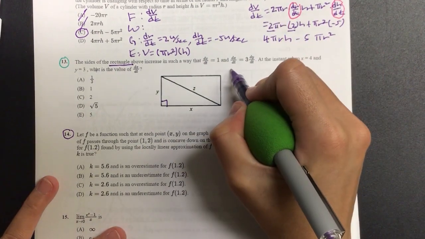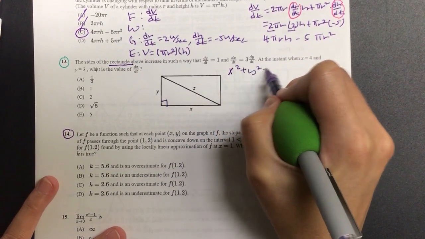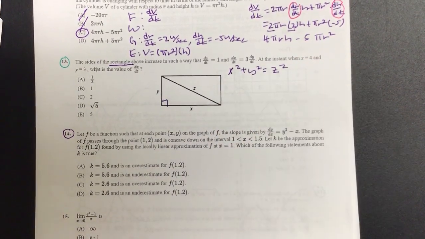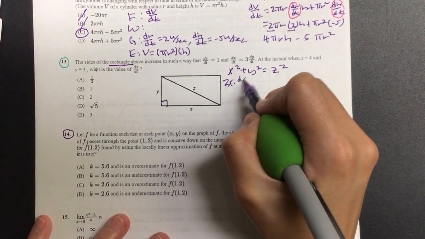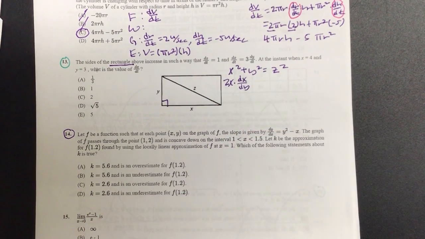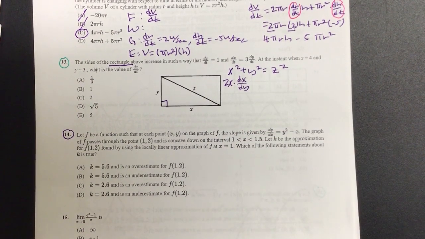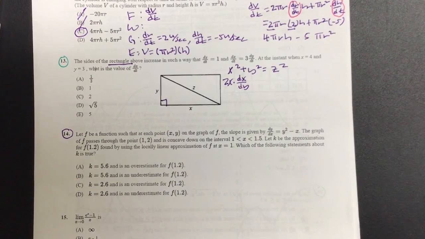So we have, in this case, I'm going to use the variables given. x squared plus y squared is equal to z squared. Let's go ahead and derive this piece. So we have 2x times dx over dt. Did I say dy when it's dt? What a sad day. So we have dx over dt. Go ahead and derive the rest of them while I'm deleting my mistake.